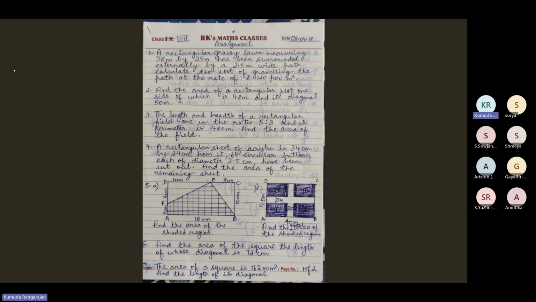First find area of rectangle ABCD. Then find area of triangle DEF. Then find area of triangle BCE. Add these two and subtract from ABCD.